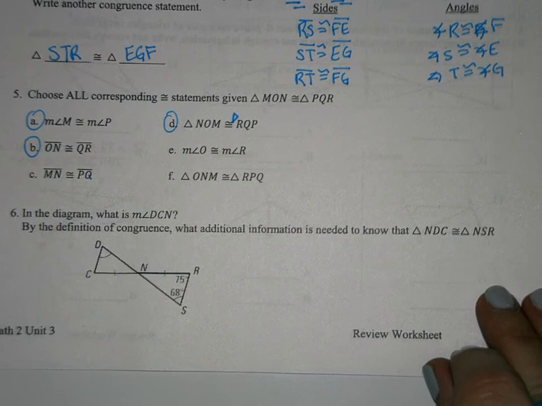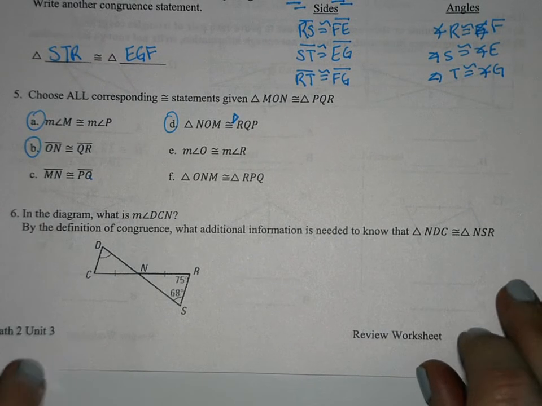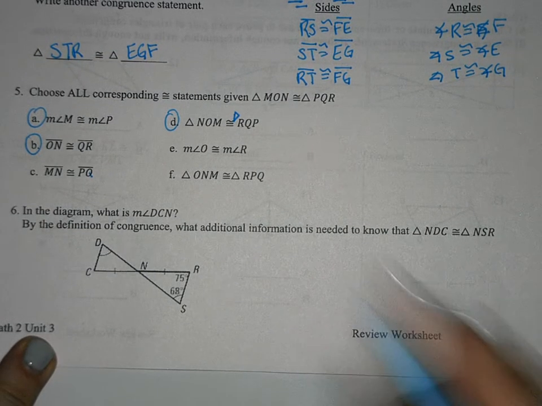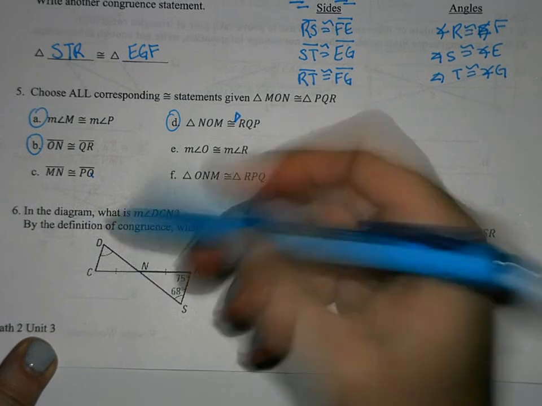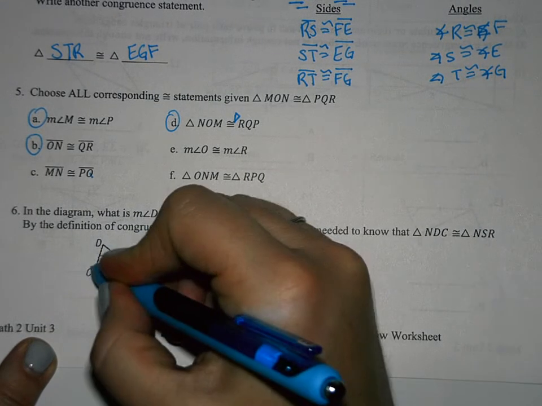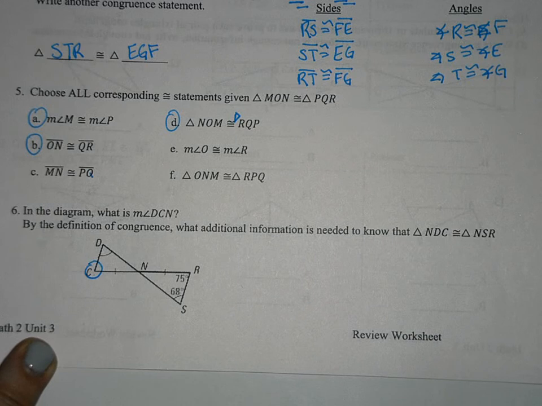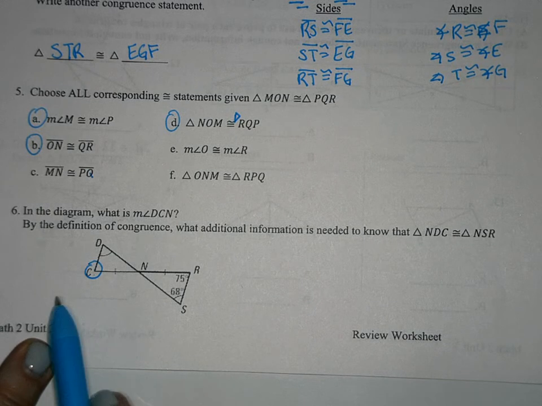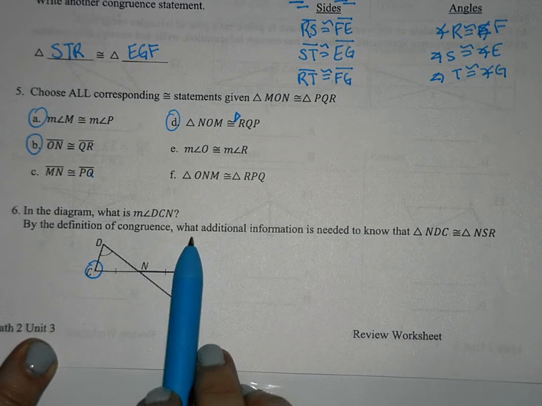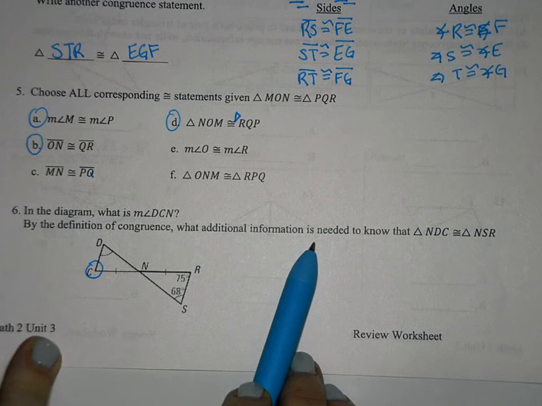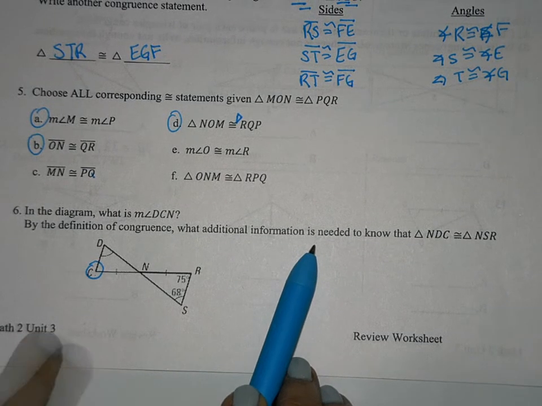Okay, last one on this front page. We're trying to find angle DCN. So DCN is this one right here. That's the angle we're trying to figure out. What additional information is needed to know that these two triangles are congruent?